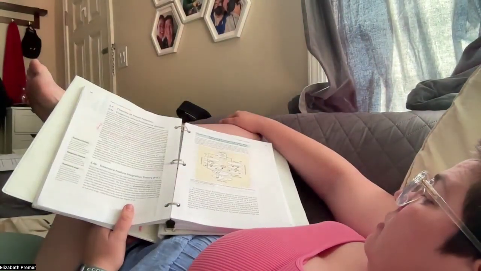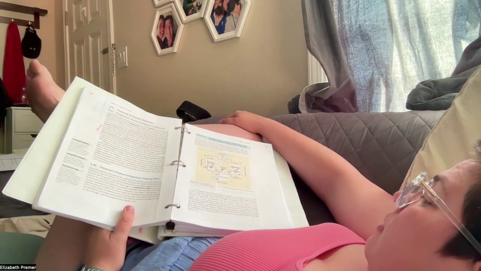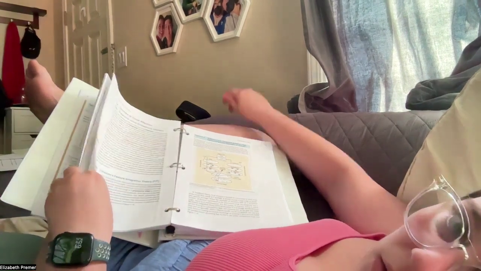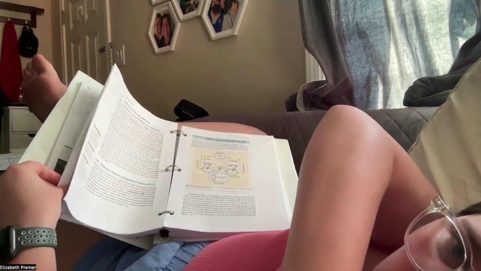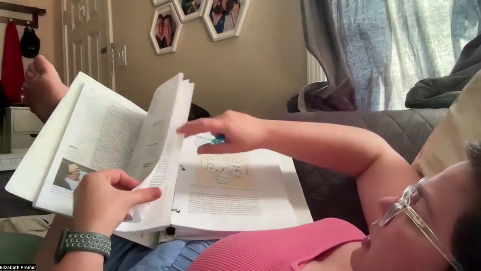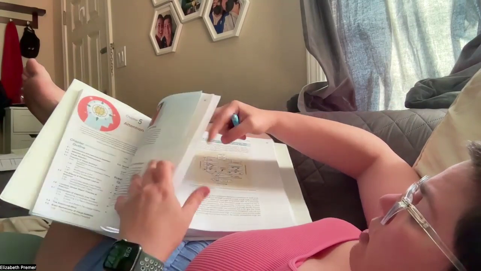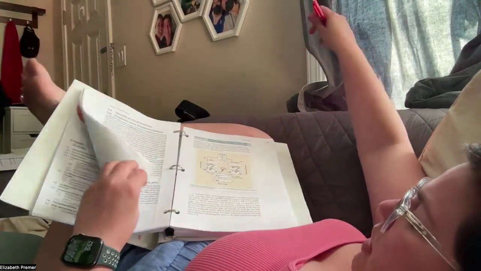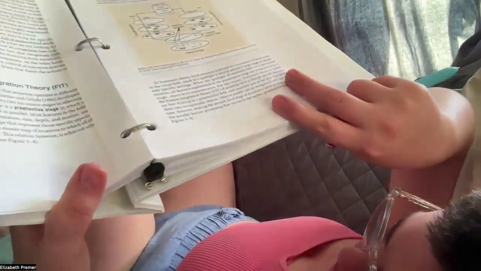I can't believe it's only been 2 pages. When did I start? This has probably been like an hour already. I don't know how to tell. I don't know when I started. Holy moly. Holy Toledo. So 13 pages in like an hour. When does it end?